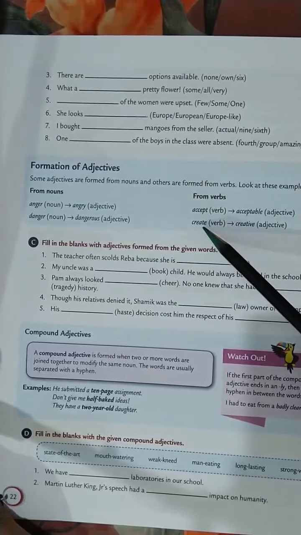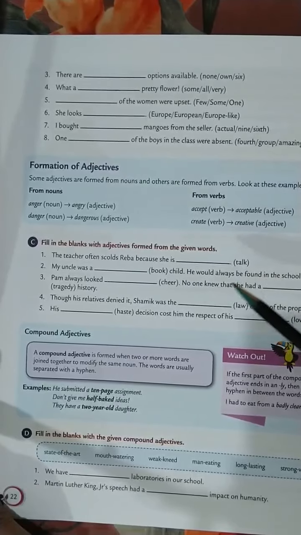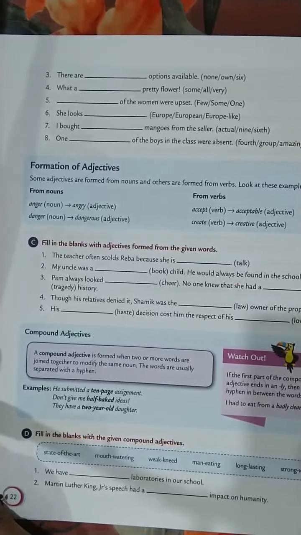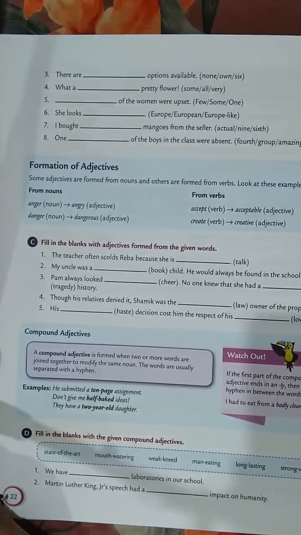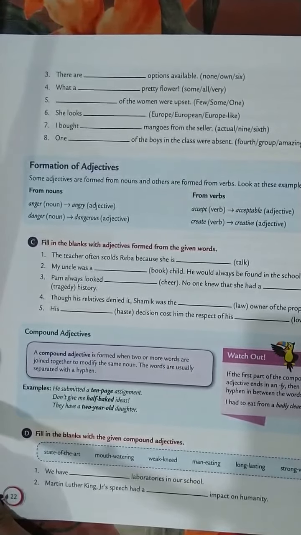Then the verb create, and when it changes into an adjective, it will become creative. Okay, so there are many other nouns and verbs from which you can form adjectives.